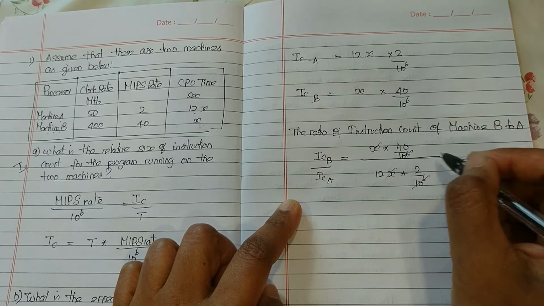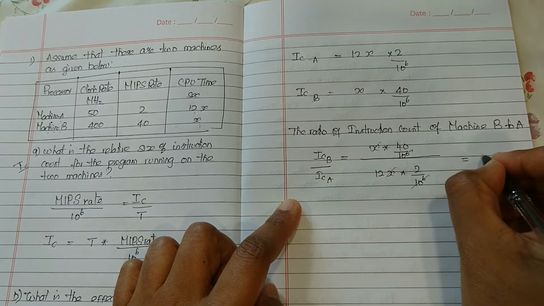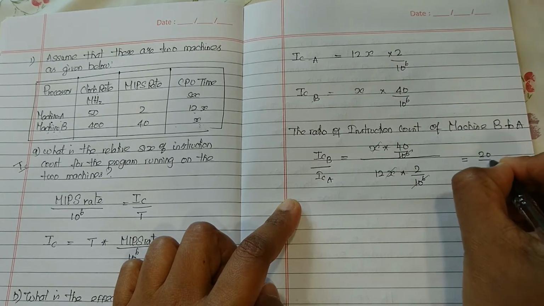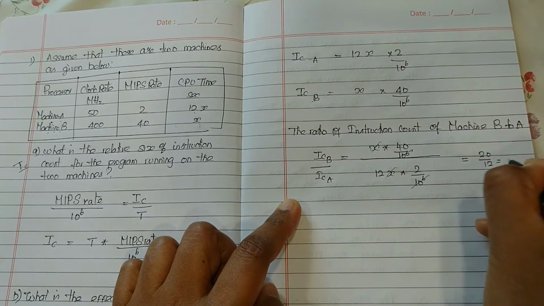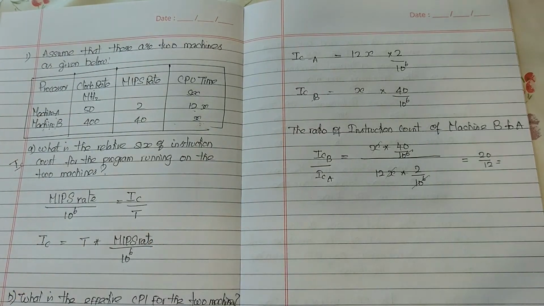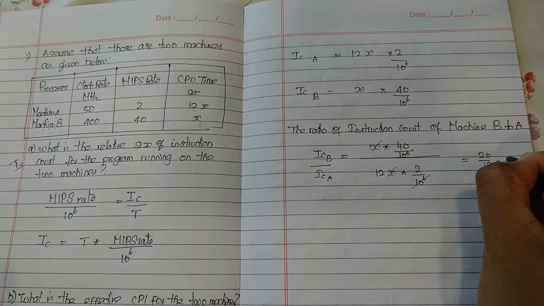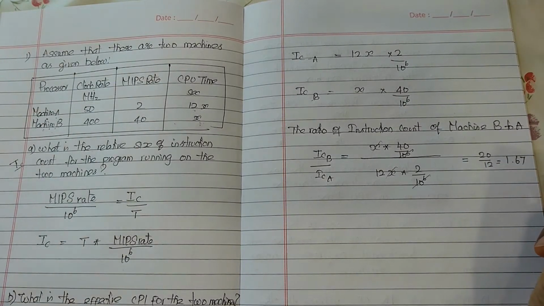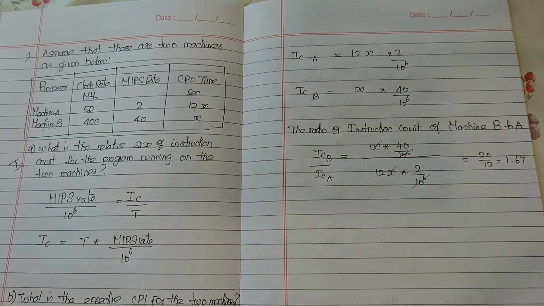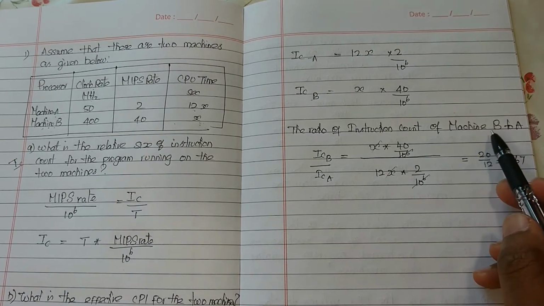When you divide, you have 20 over 12, which is, using a calculator, 1.67. So this is the ratio of instruction count of machine B to A.